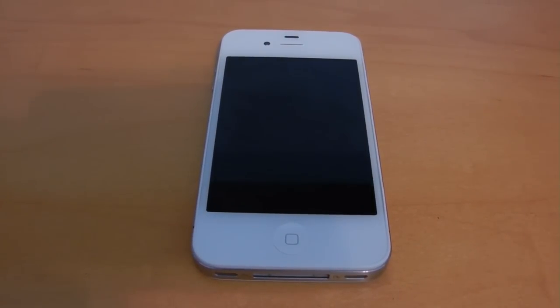This is Nate here with Nate's Tech Update, and in this video I'm going to be demoing another great feature from iOS 5 Beta 1, and that is making iDevices PC free.